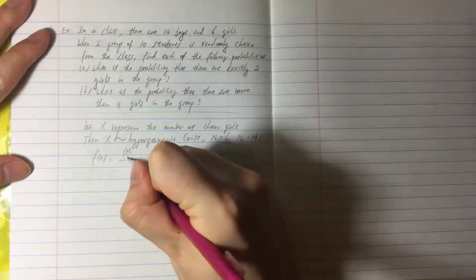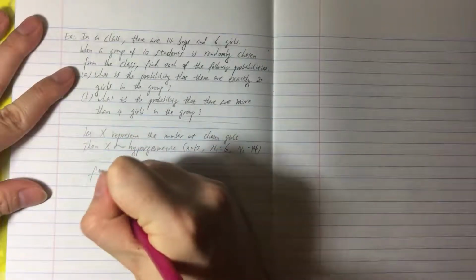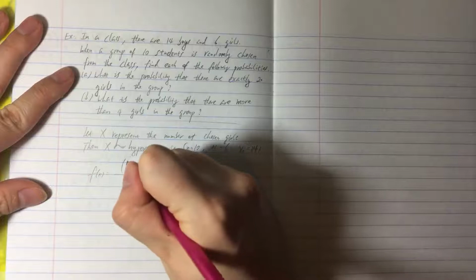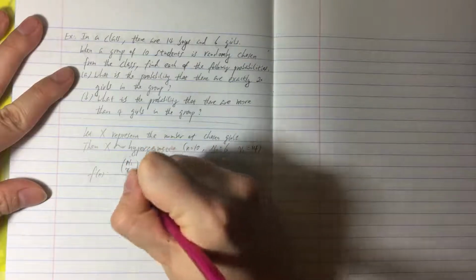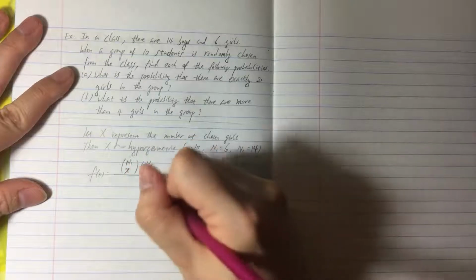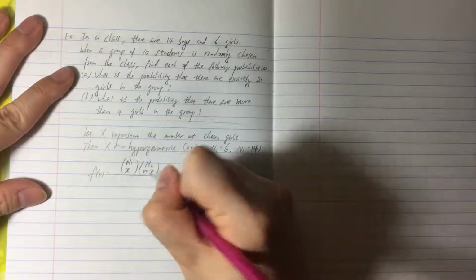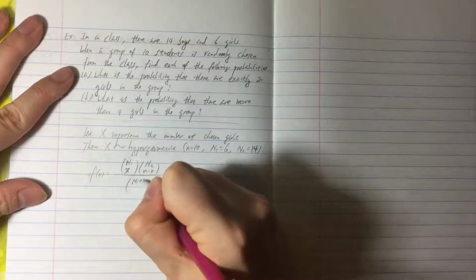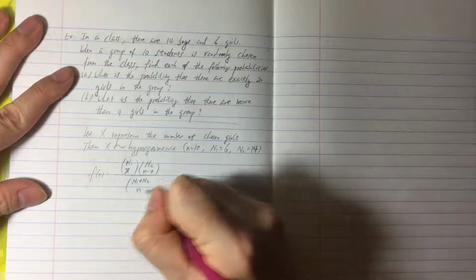The formula for hypergeometric distribution is f of x equal to n1 choose x, times n2 choose n minus x, over n1 plus n2 choose n, lowercase n.